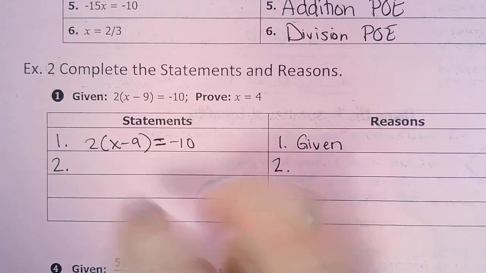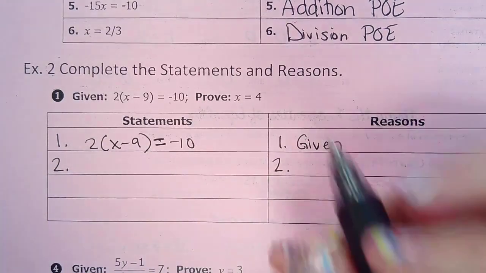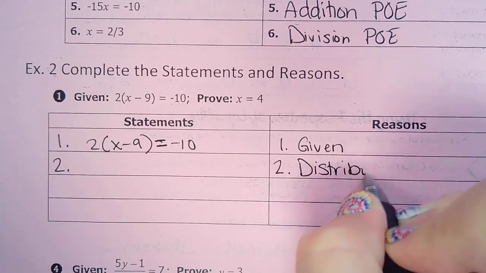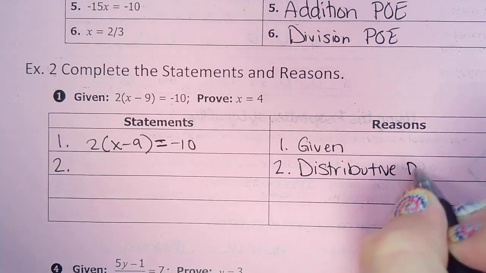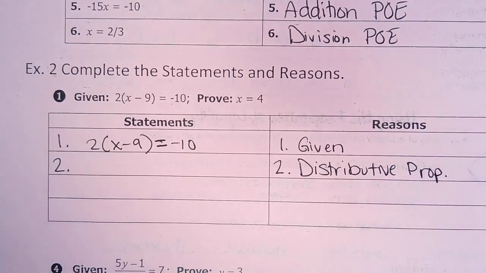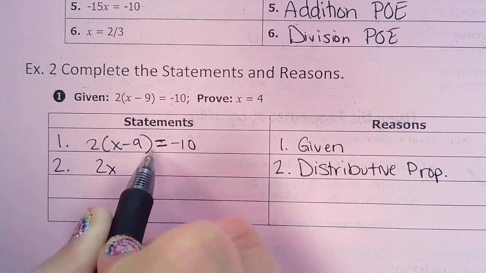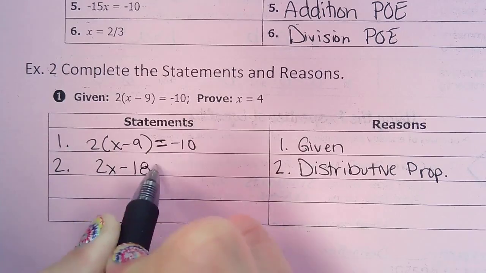So before I even do that, I can just write down what I did. I will be doing the distributive property. So 2 times x is 2x. 2 times negative 9 is negative 18 equals negative 10.